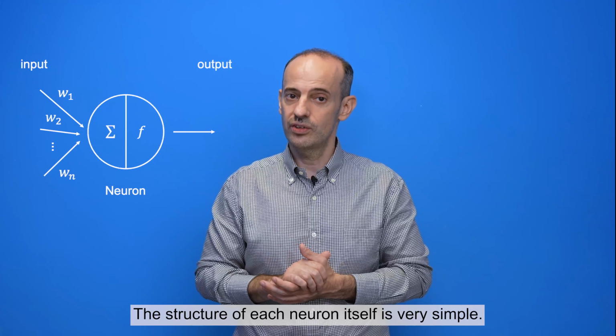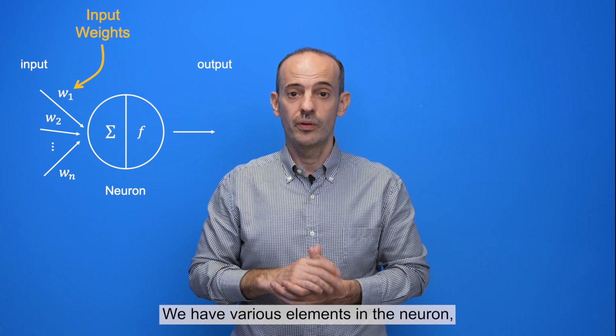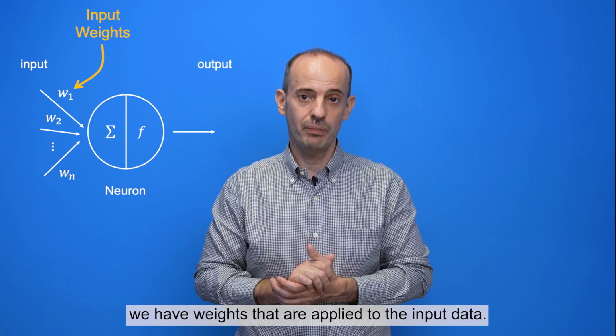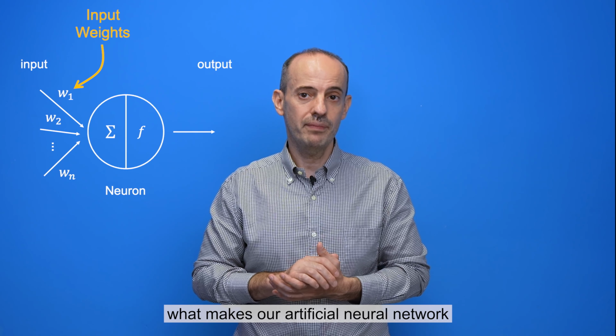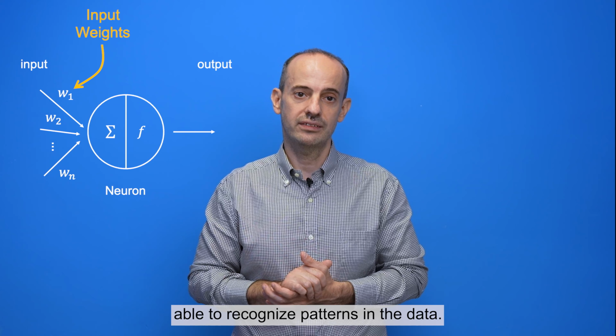The structure of each neuron itself is very simple. Here is where all the computations happen. We have various elements in the neuron. First of all, we have the weights that are applied to the input data. The computation and adjustment of weights is what makes our artificial neural network able to recognize patterns in the data.